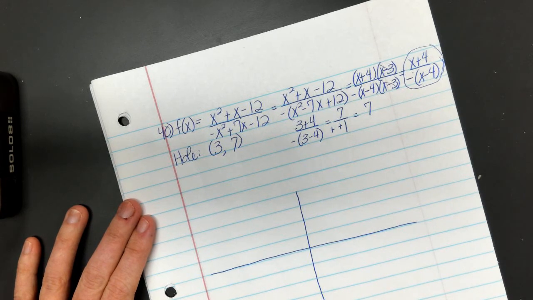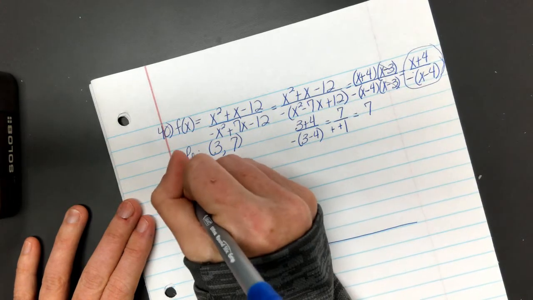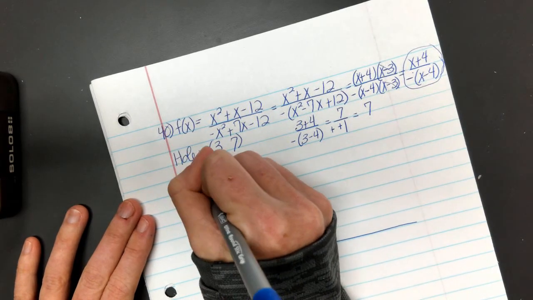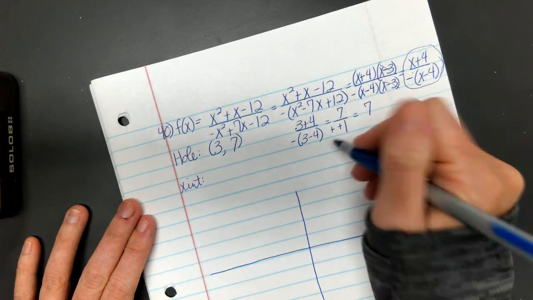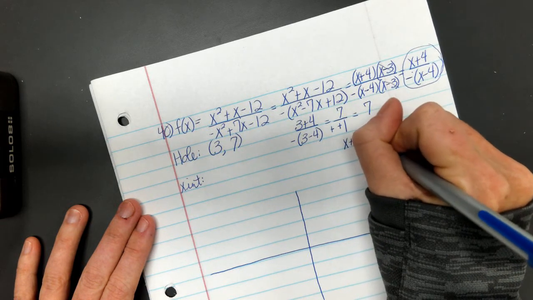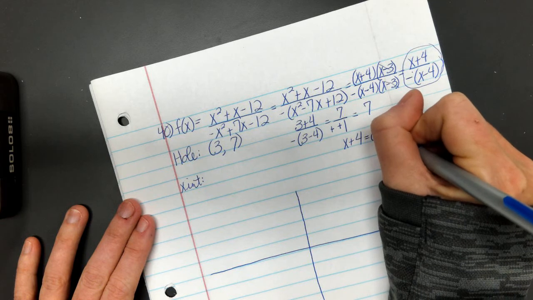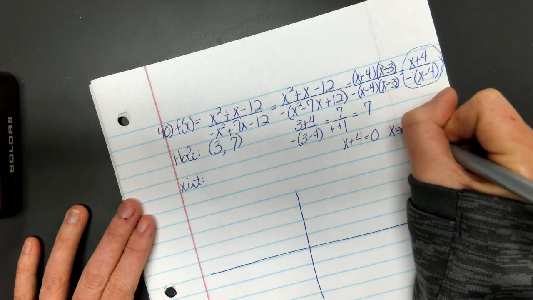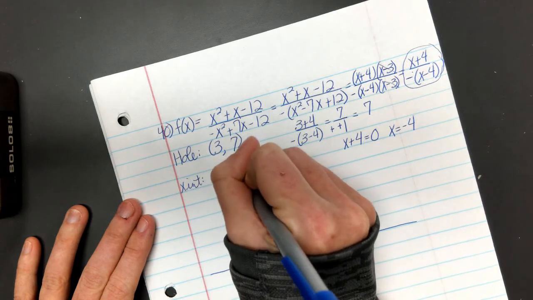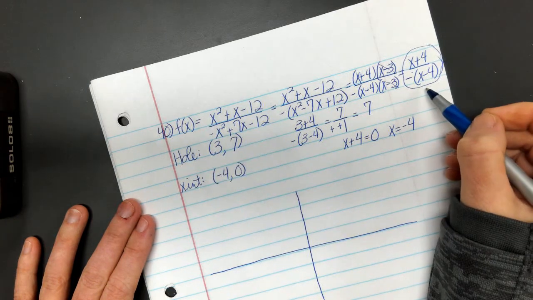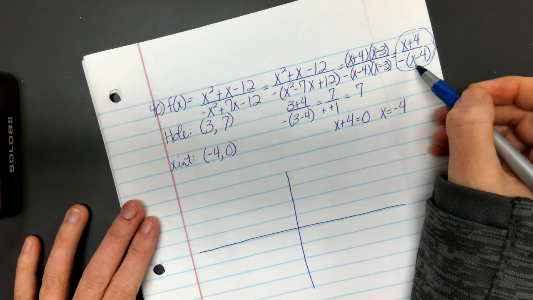So with my intercepts, I'm going to have an x-intercept when y is equal to 0, or in this case, it's going to be where this top piece is equal to 0. So I'm going to say where x plus 4 is equal to 0. And so that's going to be at x equals -4. So I'm going to have an x-intercept at -4, 0. Okay, remember that we're using this reduced function over here for everything now.